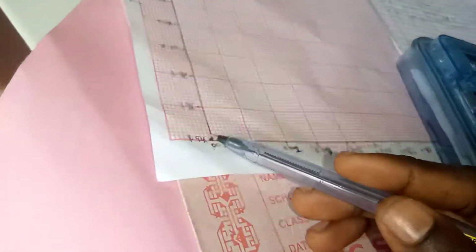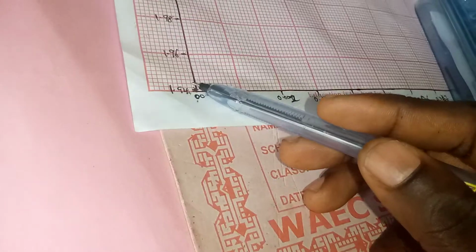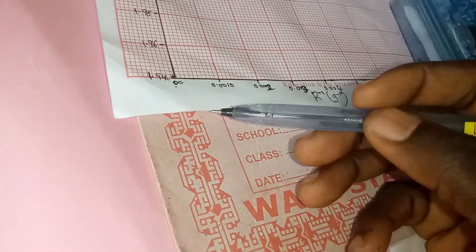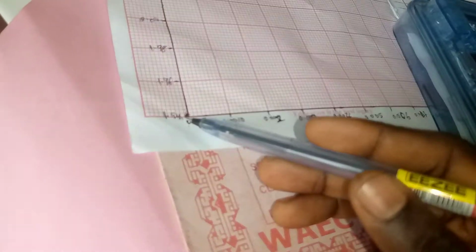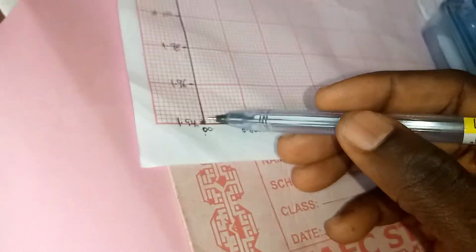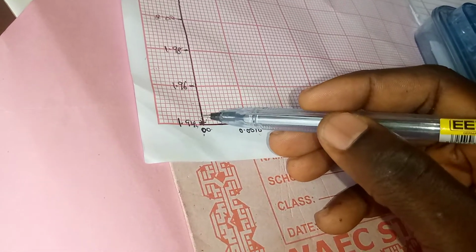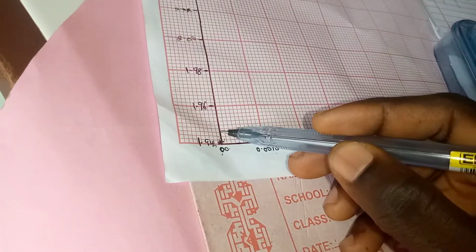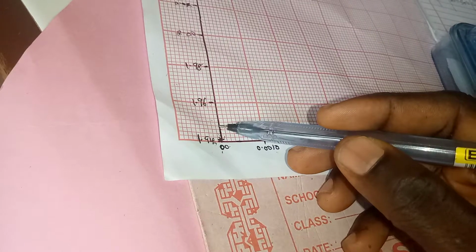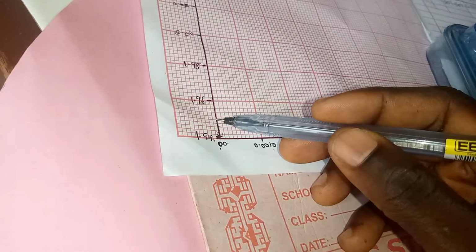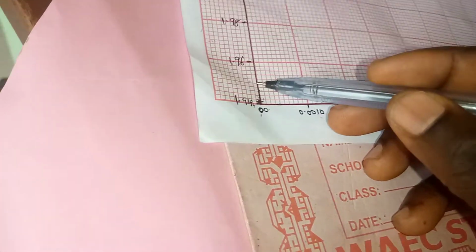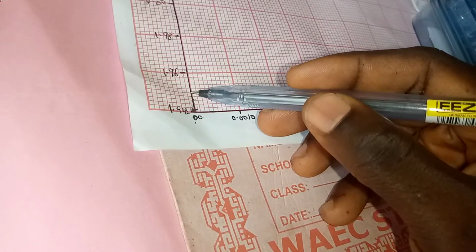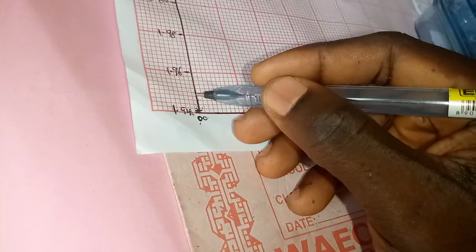So it means that each of these smaller lines is 0.002. So for 1.94, this is 1.942, 1.944, 1.946, 1.948. But I'm looking for 1.949, so it's going to be in between this.